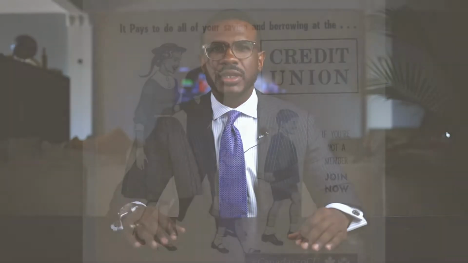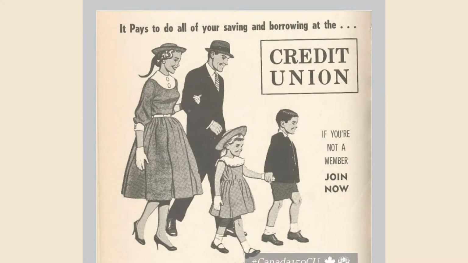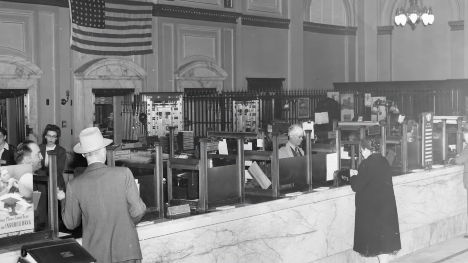So when your credit union's original founders decided that they had a mission and a vision, they said to themselves, what's the best vehicle for us to achieve this mission and this vision? And they decided on a credit union. They didn't decide on a bank. They didn't decide on any other nonprofit. They decided specifically on a credit union and to be a part of the cooperative movement.